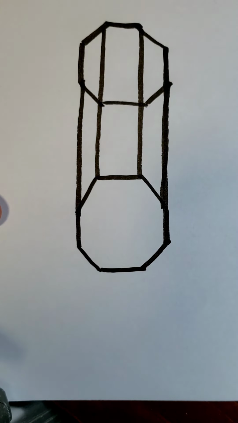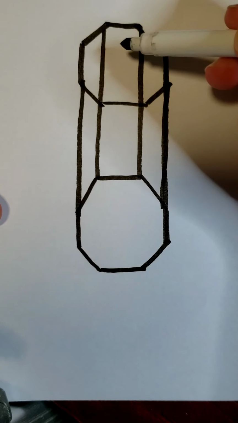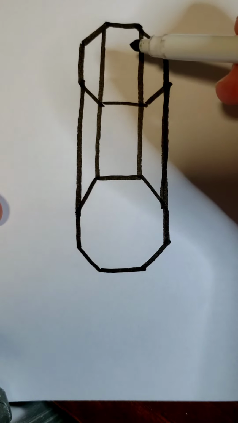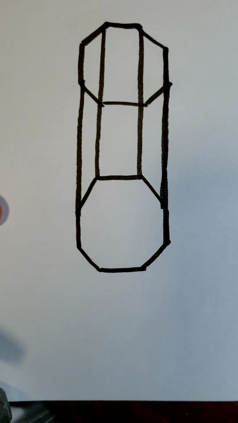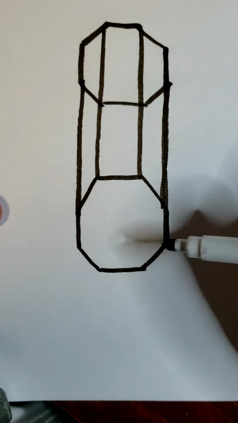Now, would this be a pyramid or would it be a prism? I know that pyramids meet at a common vertex, and here there's no common vertex. I have the same base, I have the same bottom and the same top. They're both octagons. So this is a prism. Now, the name of this prism is going to come from that base. I need to know how to name that polygon in order to name this polyhedron.